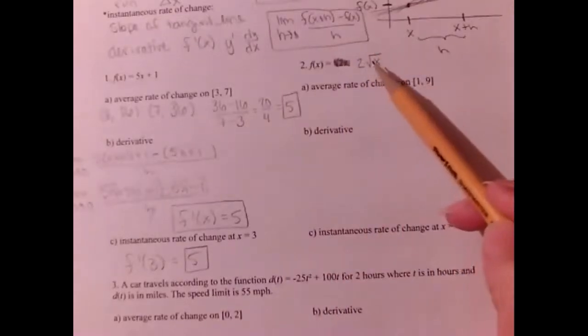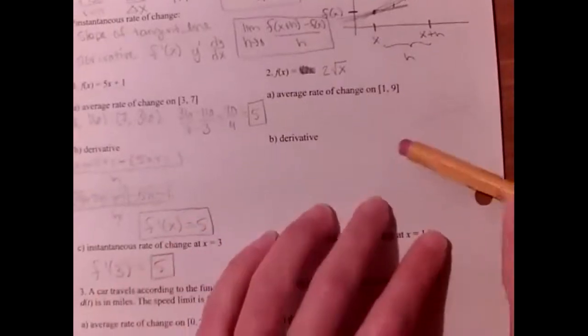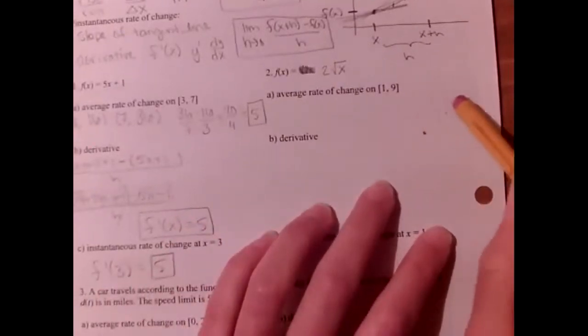That is not a line. A square root graph does something like this. It's a curve, so you're not going to have a nice even slope the whole way through.